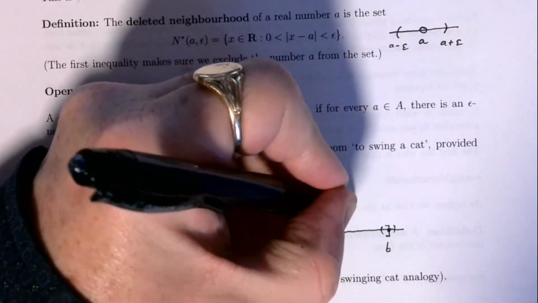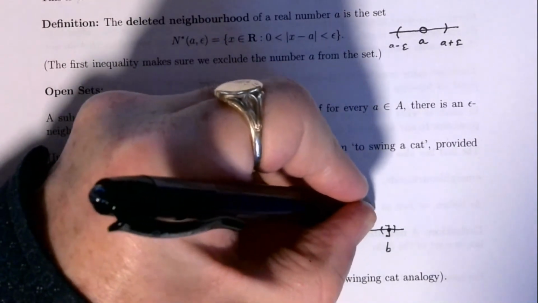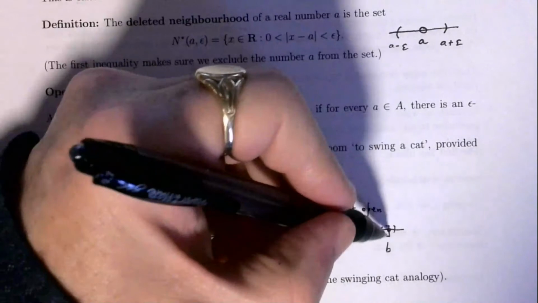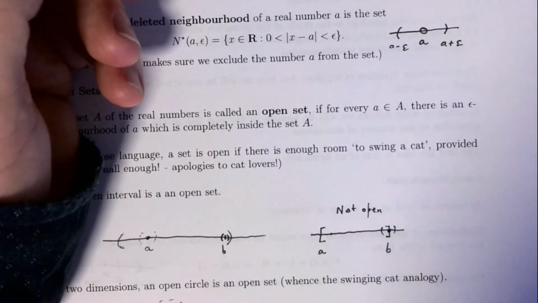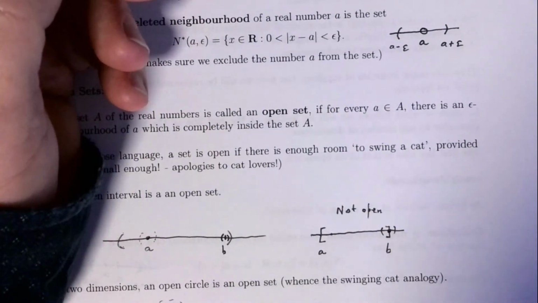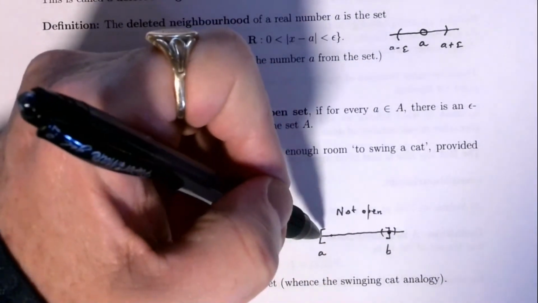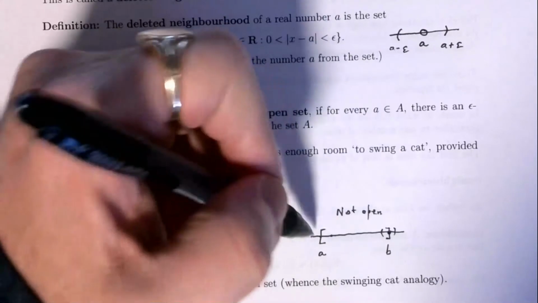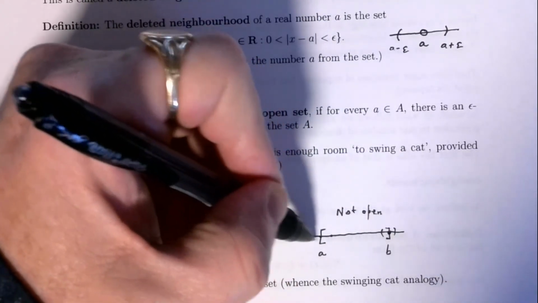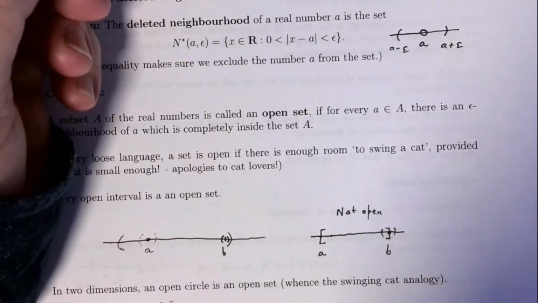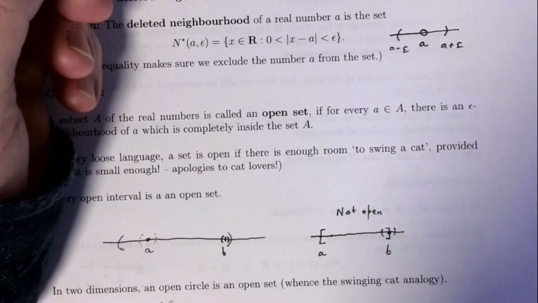So this set here is not open, because at the point B, which is included in the set this time, you can't put an epsilon neighbourhood. Same at A. If I tried to put a little epsilon neighbourhood here, it would go outside of the set, so this is not an open set. So that's the difference between the two.